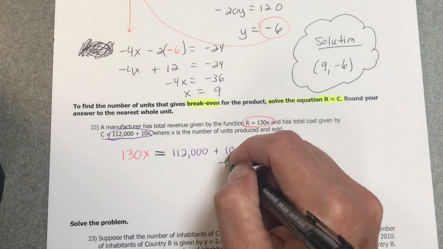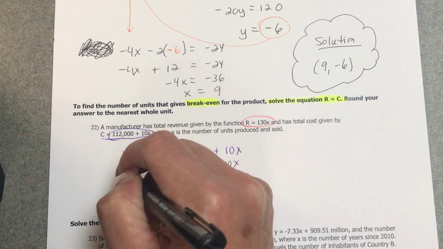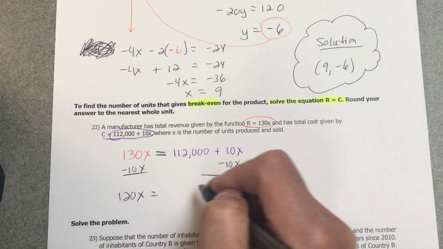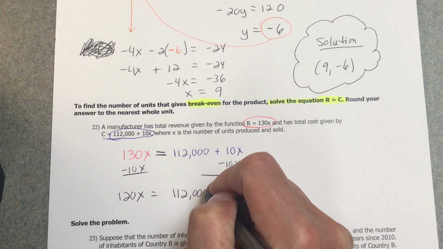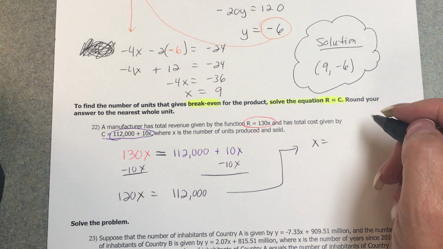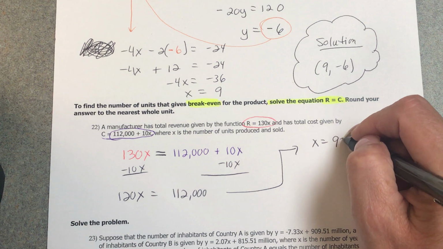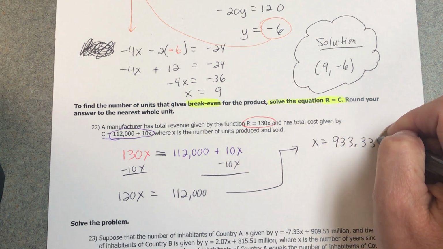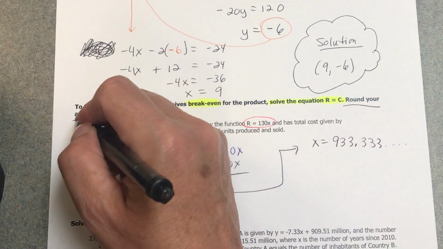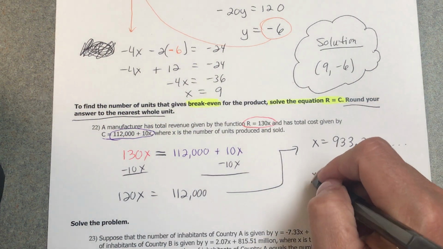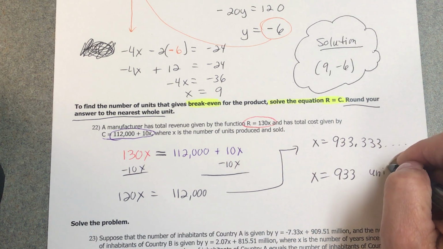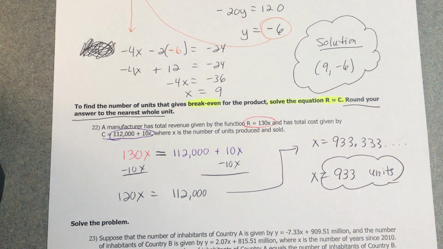So I'm going to subtract 10x from both sides. That's going to give me 120x is equal to 112,000. And when you divide 112,000 by 120, you get 933.333... And it does say round your answer to the nearest whole unit, so it would be 933 units of whatever it is they're making.